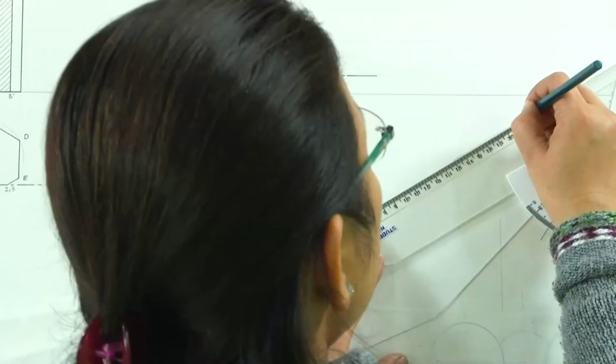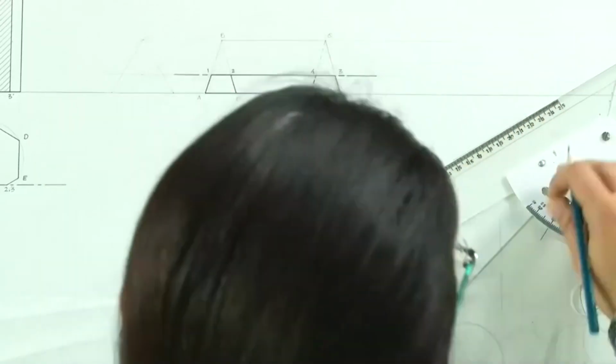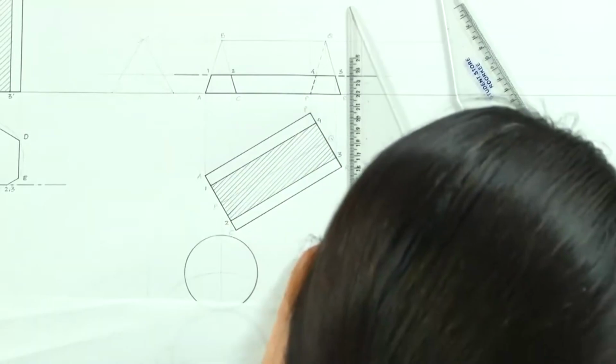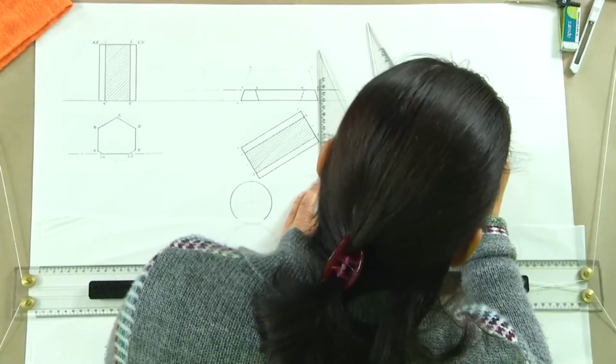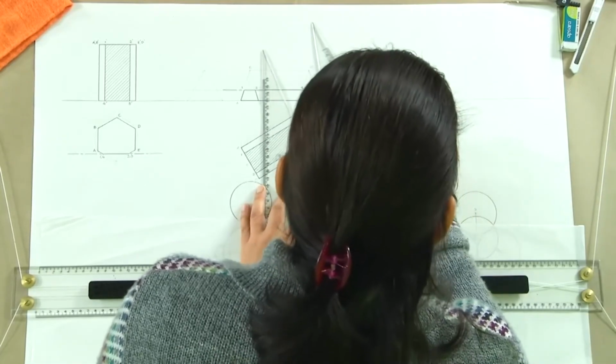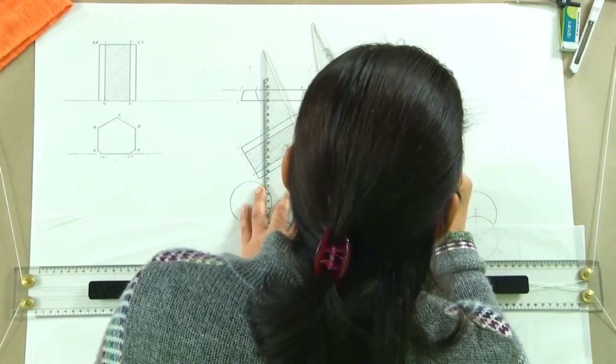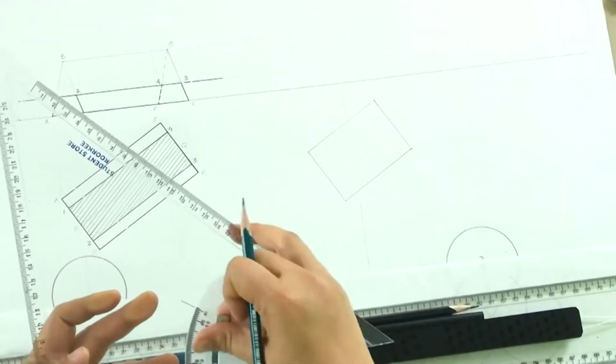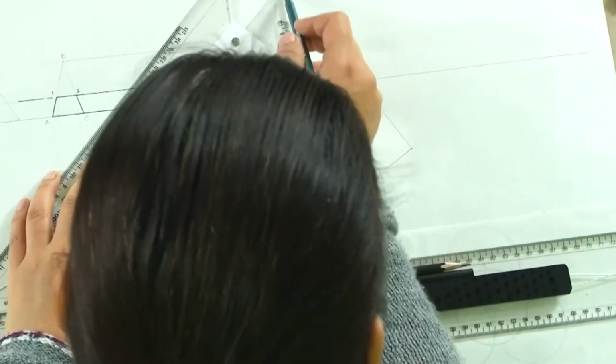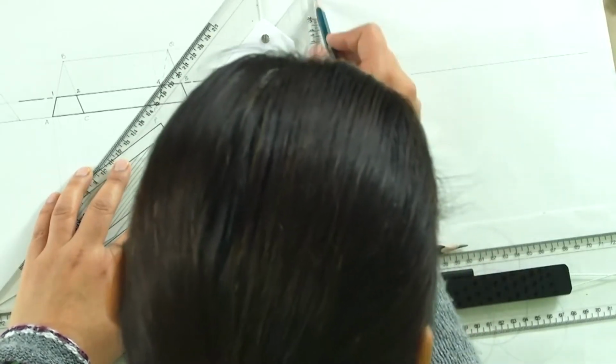So, assuming that this rectangular prism is of 7 centimeters by 5 centimeters in base, so this is the rectangular prism, how it is assumed to be kept in the original position, and we will take the projections up.